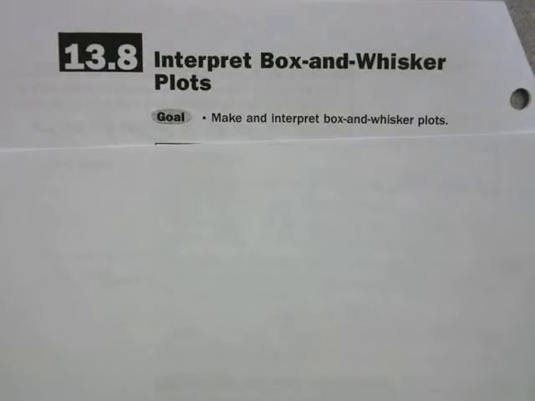This is 13A, box and whisker plots. And again, the notes and the practice are all in this packet. So once you're done with these notes, these are your last notes and practice for the year. Woohoo! And you can just continue with your final exam review.